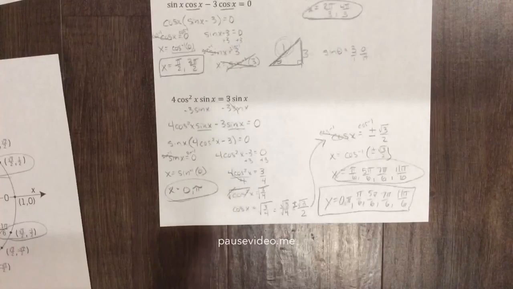Hope that helps you guys and be able to figure out how to solve these equations with trig functions.